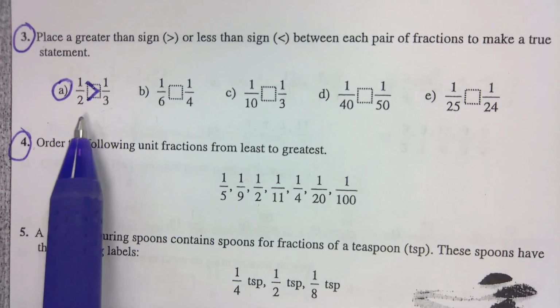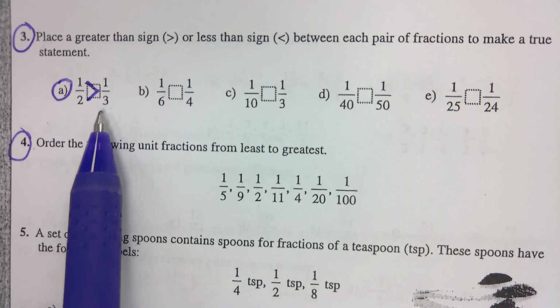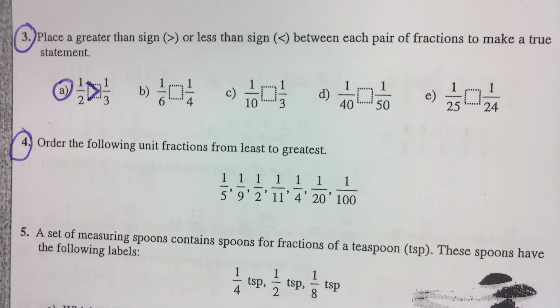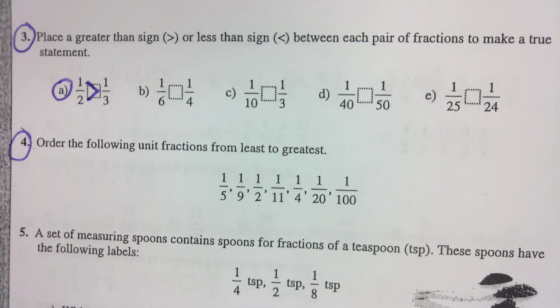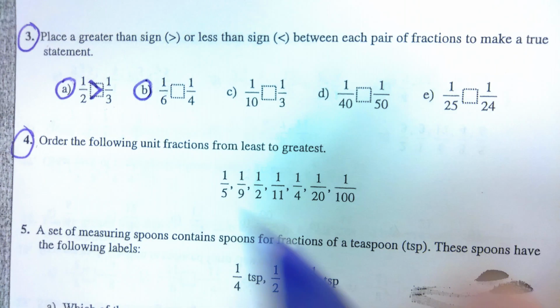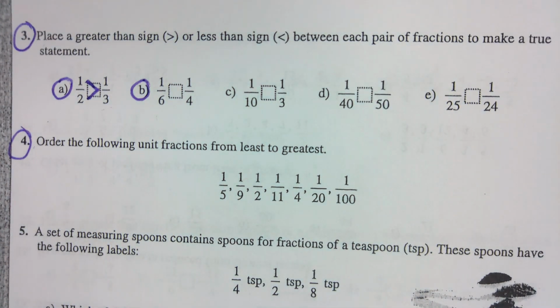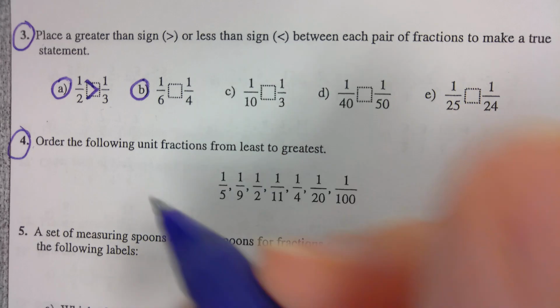But this one seems pretty straightforward. We can easily visualize it. But what if it was something not as easy to see? So let's just say this one right here. Let's say I don't know which one is easier. And that's because one pizza is cut into 6 slices and the other one is cut into 4 slices. So to compare apple to apple, what do we need?